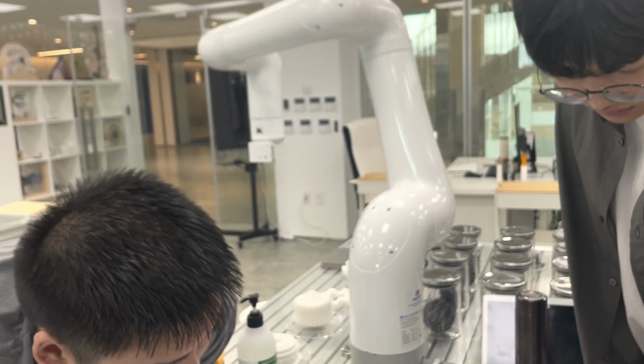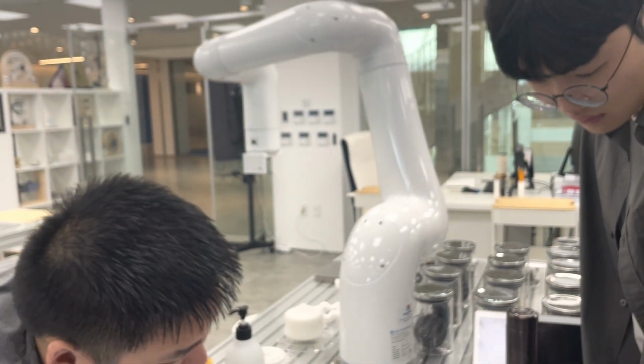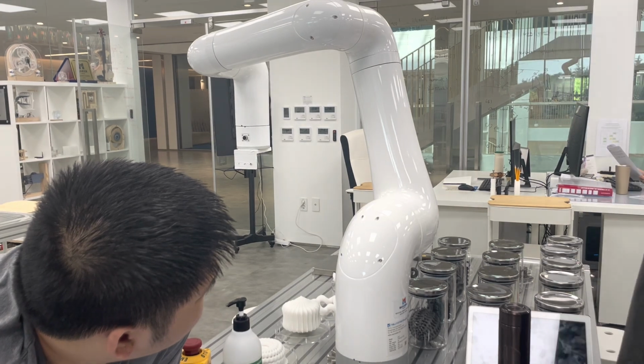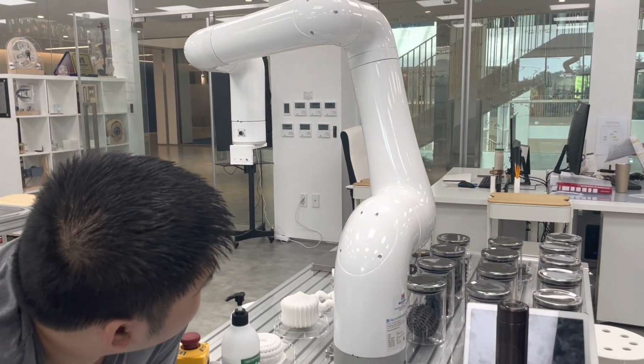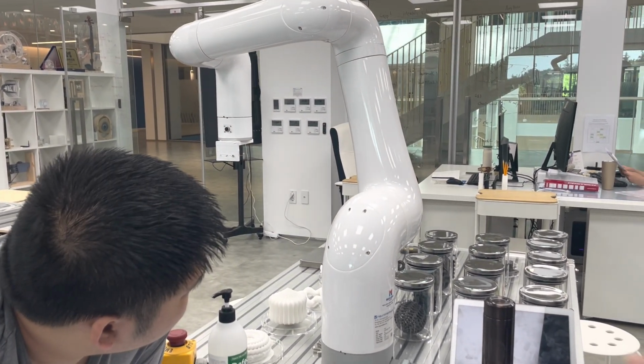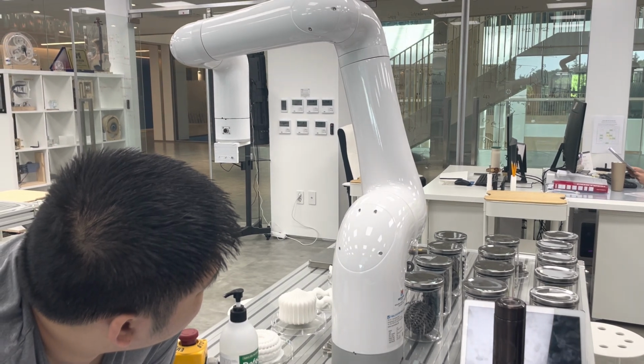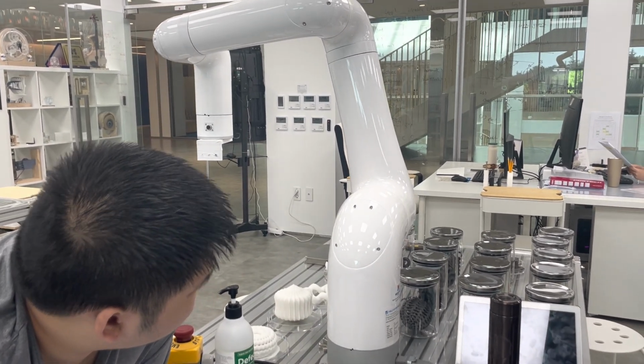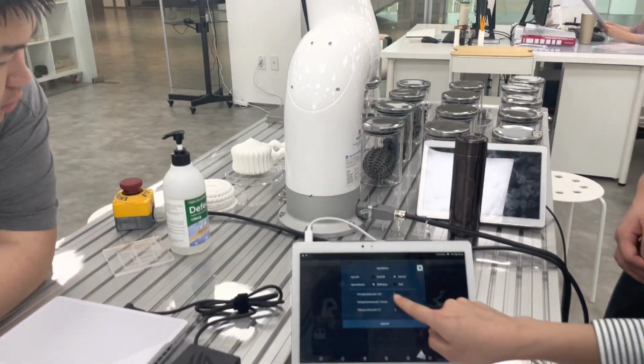Now I'm gonna jog. I will press one time, it moves. It's not like it doesn't move when I press it. Every time it changes the degree based on the setting here. As you see.